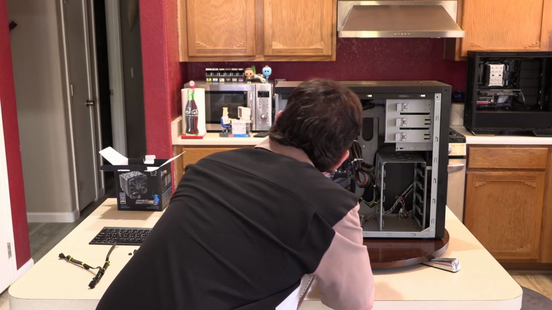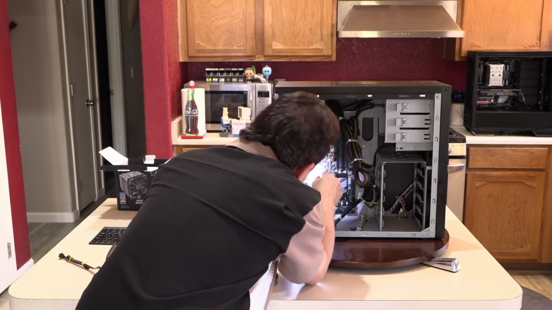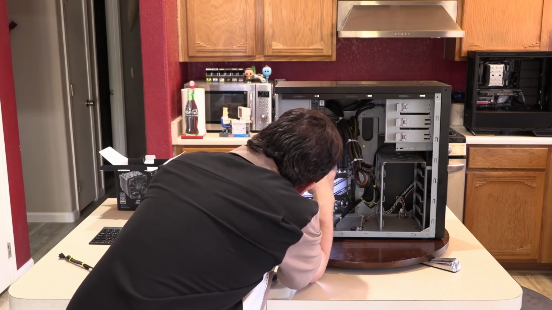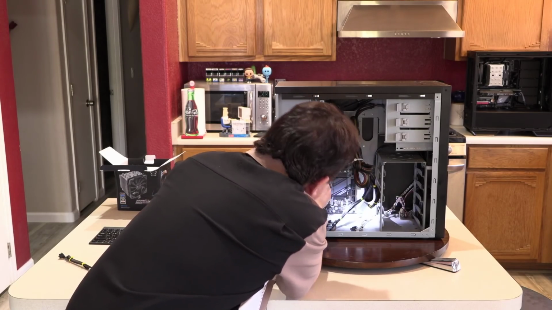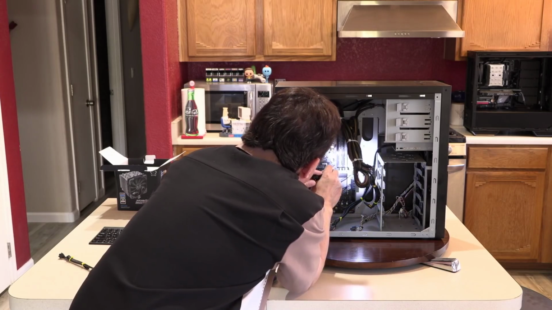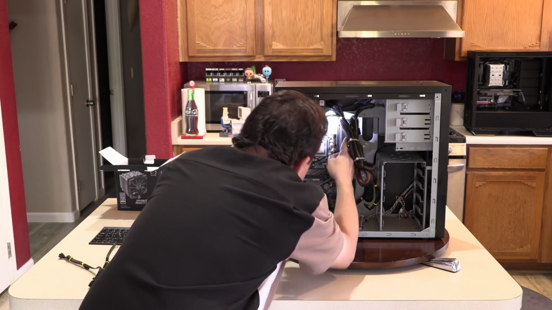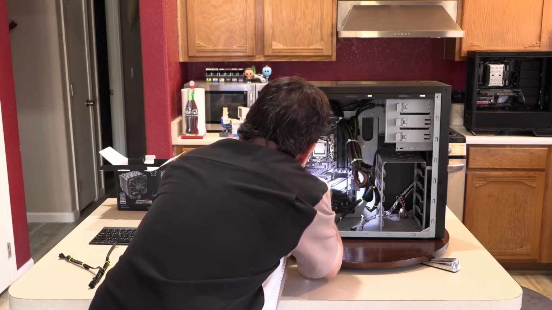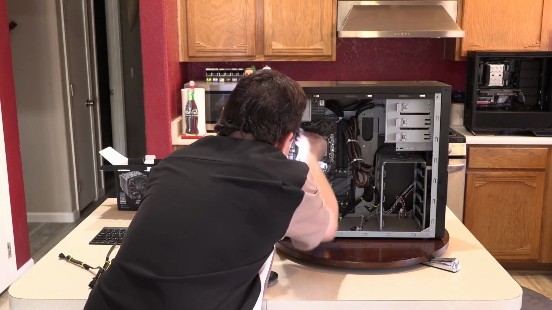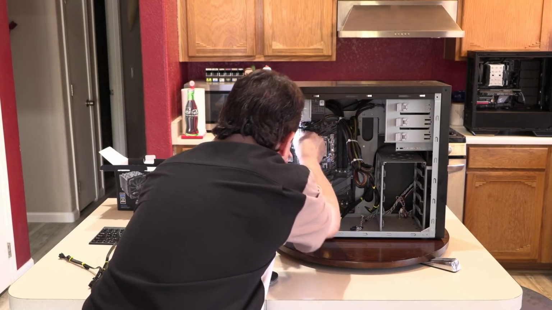Let's see. We have a fan header up here. Do I have anything closer? I want to run this cable to the nearest fan header. This board doesn't seem to have many. I've got one over here. CPU fan is there, so it looks like we're going to have to run it up. The cable's going to be a little short. Maybe I can just pull on it. Let's see.